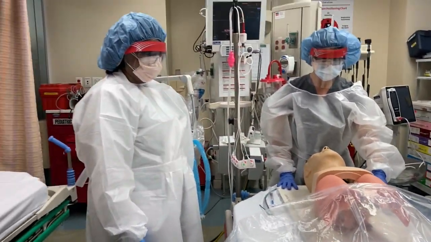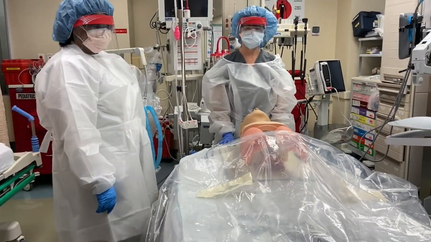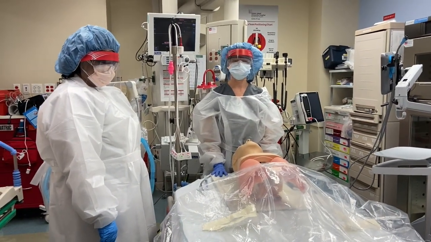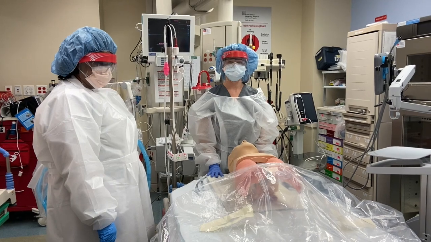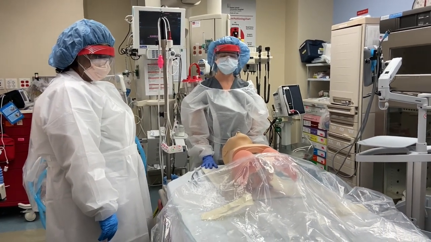The respiratory therapist and the vent will be to the operator's right as opposed to the left, as is customary in ED intubations. After pre-oxygenation, the patient is given an induction agent and high-dose paralytics for RSI.